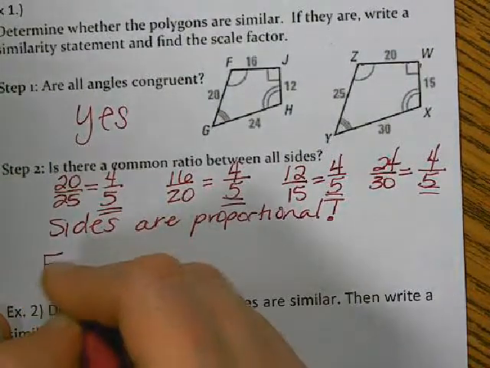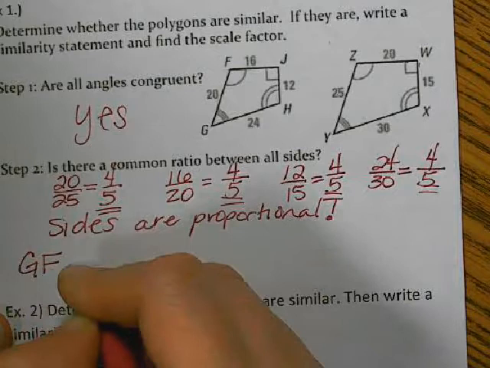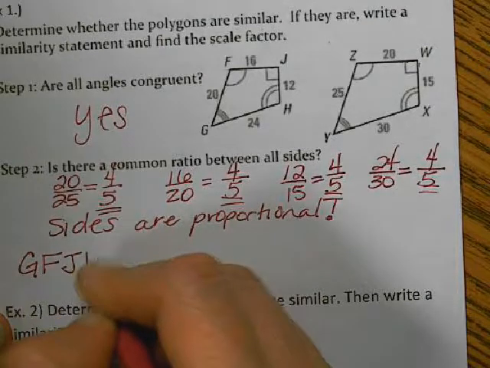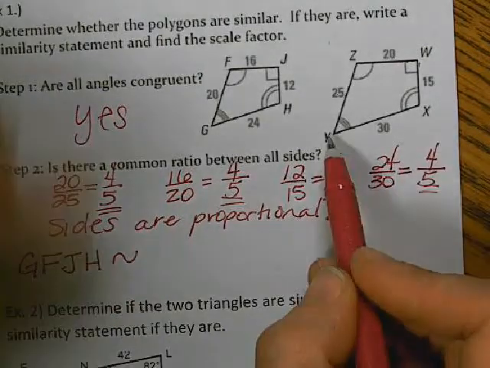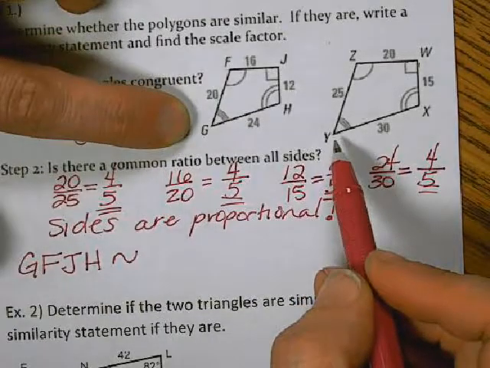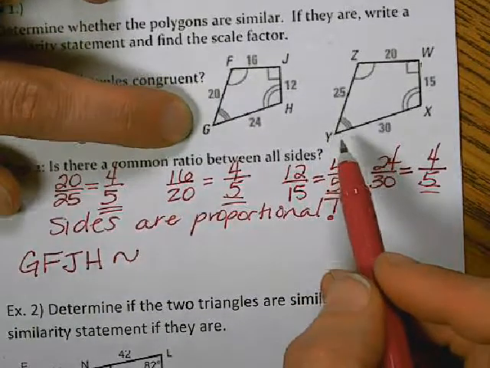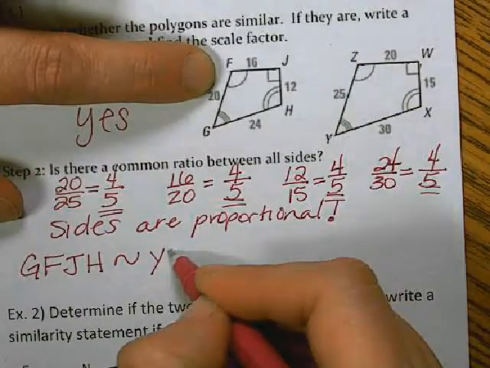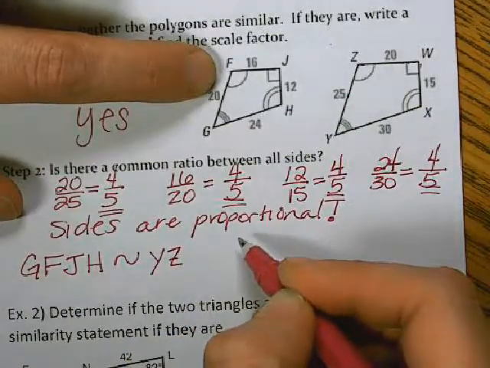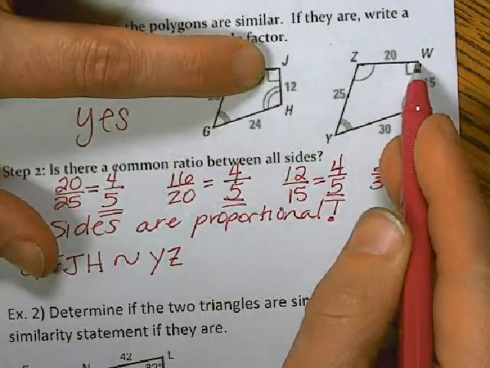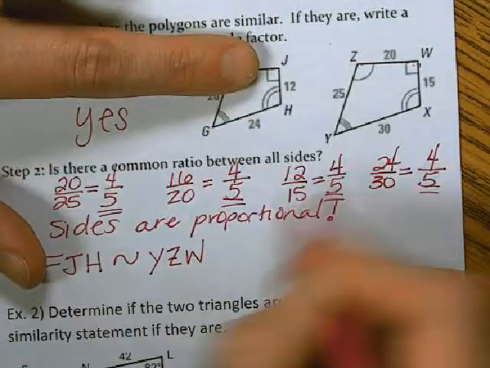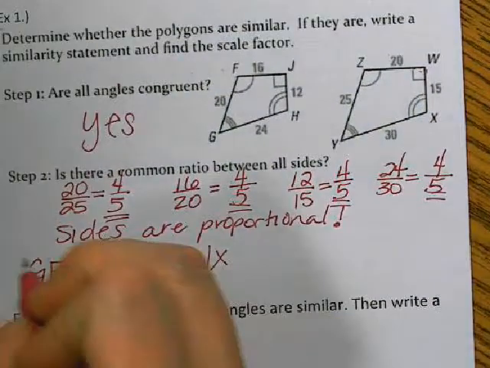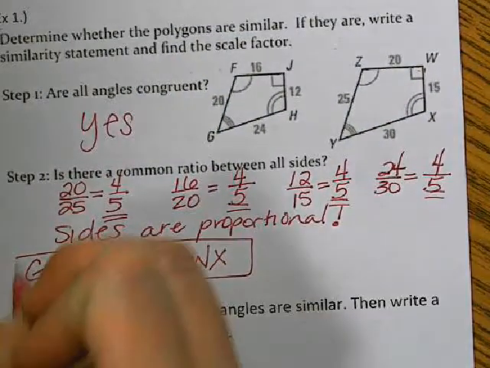So we're going to say G, F, J, H is similar to, now we have to make sure we line up the corresponding vertices. So G goes with Y, F goes with Z, J goes with W, and then H goes with X. So that's our similarity statement.